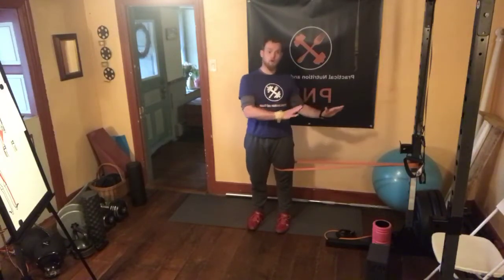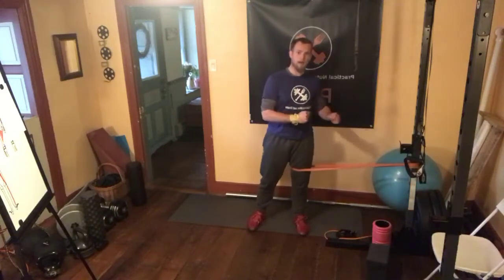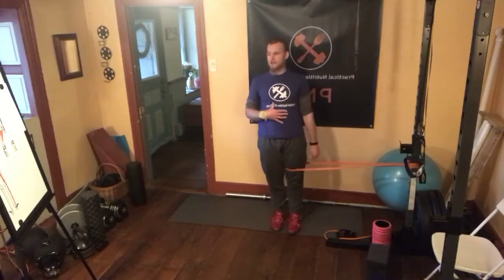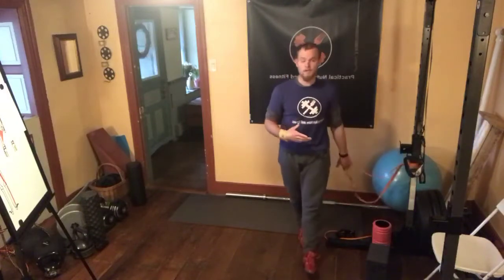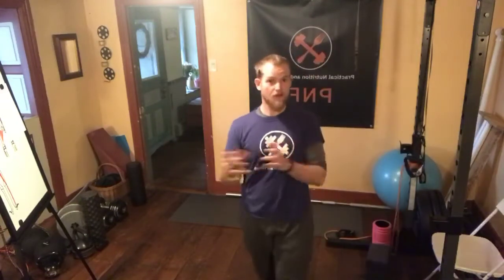When we push in, the body wants to push back, and that's a really cool reaction that the body has. We can use that to our advantage using bands to help create these environments where the body fights back, and then we train it that way, and then it becomes a more natural feel.